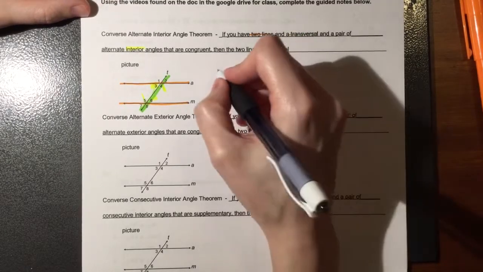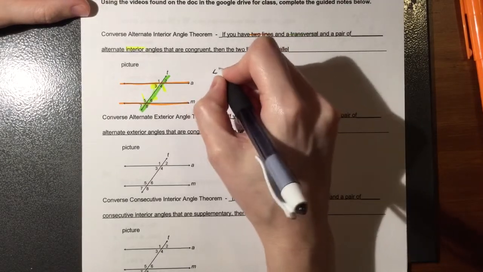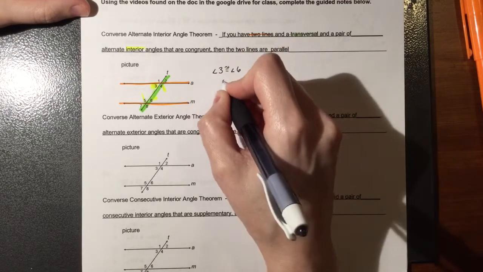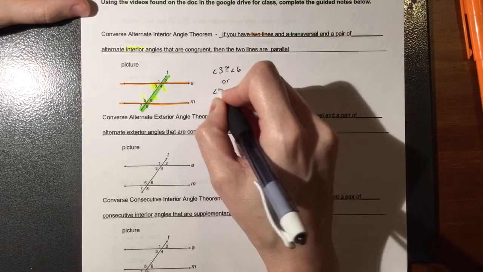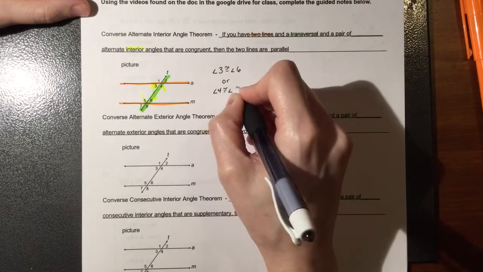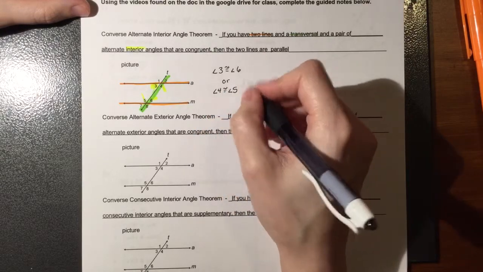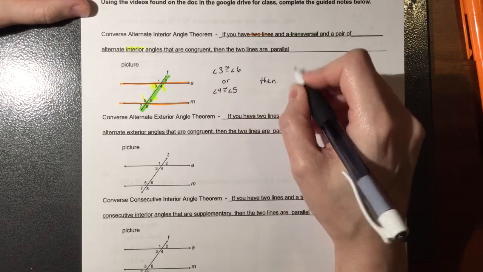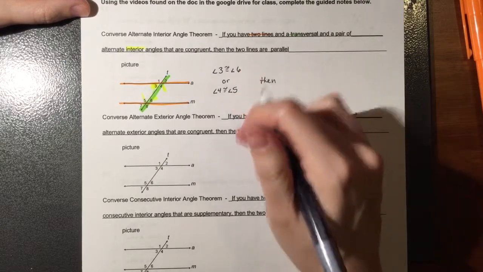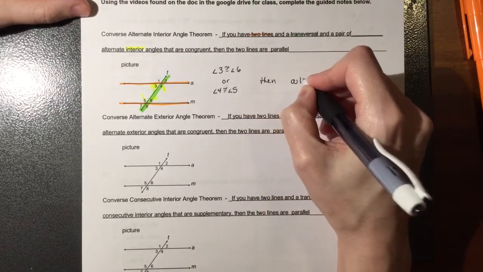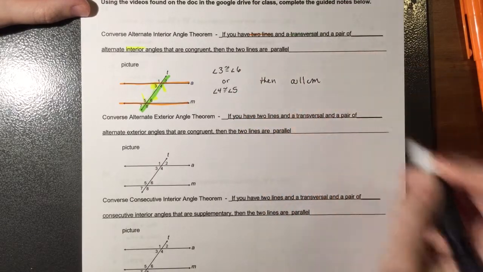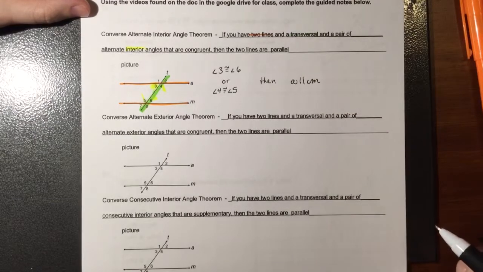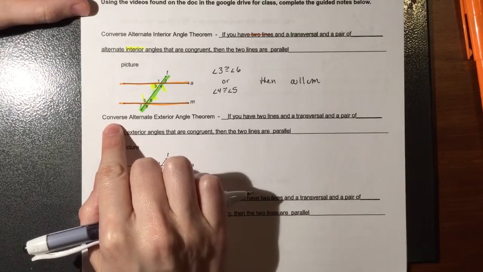So we'd have to come up with some kind of a statement that said angle 3 is congruent to angle 6, or we would have to say angle 4 is congruent to angle 5. If we were able to show one of those two things, then we could say for the statement that would follow that, line A is parallel to line M. We can also do that with our alternate exterior angle theorem. We can do the converse of it.